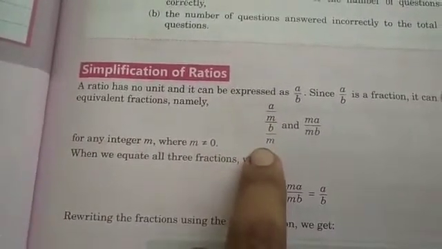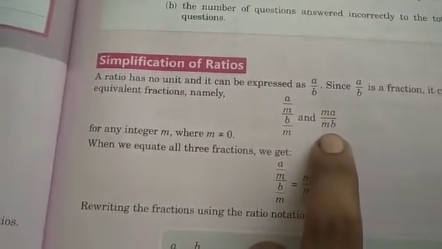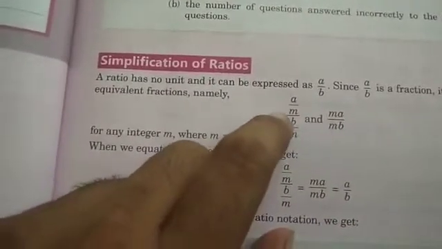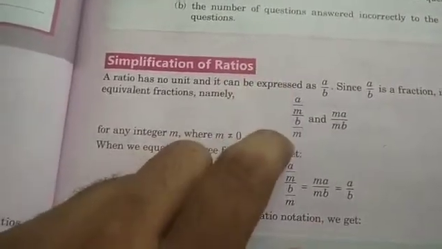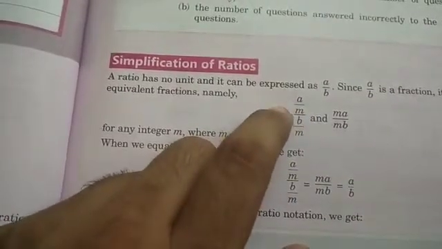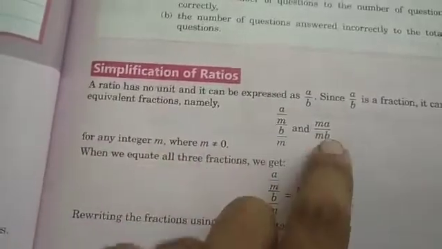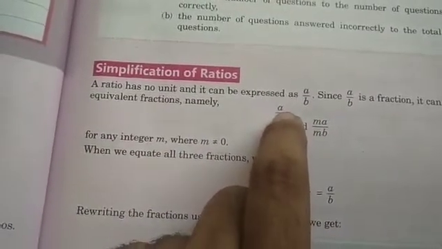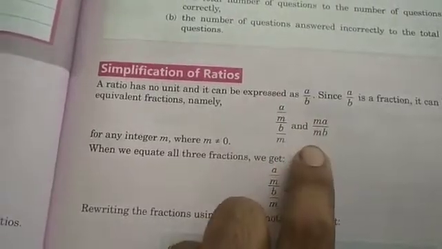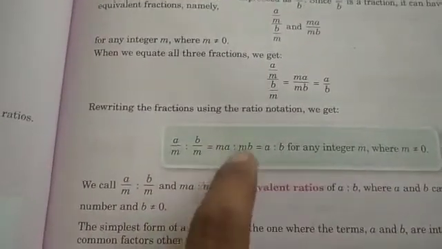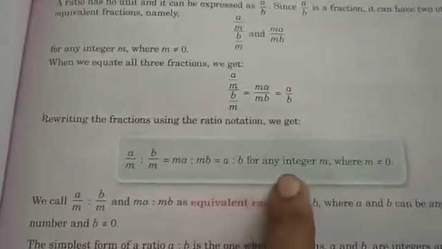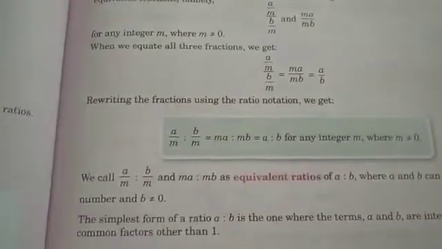So here, namely a by m divided by b by m, and m by a and m by b. Here, this m has been multiplied with b, and since it is a fraction with a denominator in the denominator, it will go to the numerator and be multiplied with the topmost numerator, which is a. So ma by mb. Now it can also be written as a m is to b m, equals ma is to mb, equals a is to b, for any integer m where m is not equal to 0.